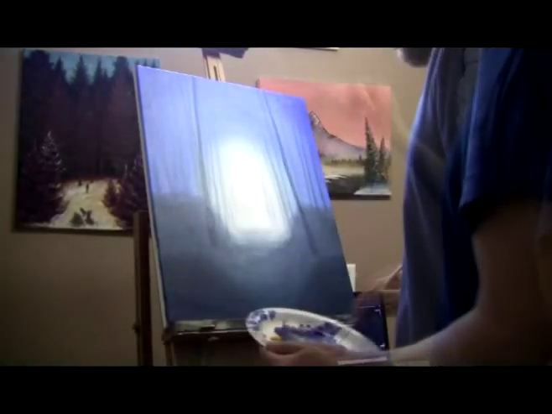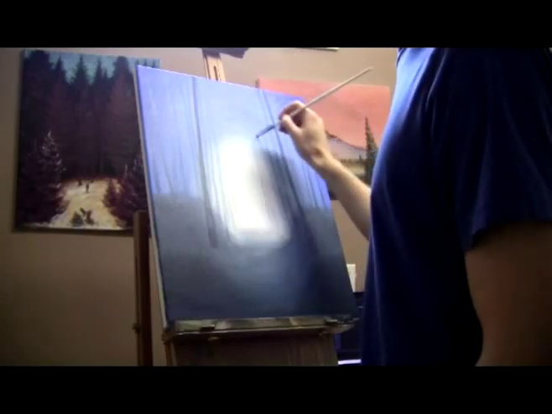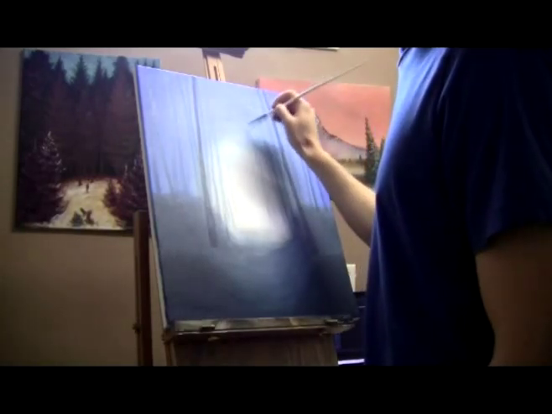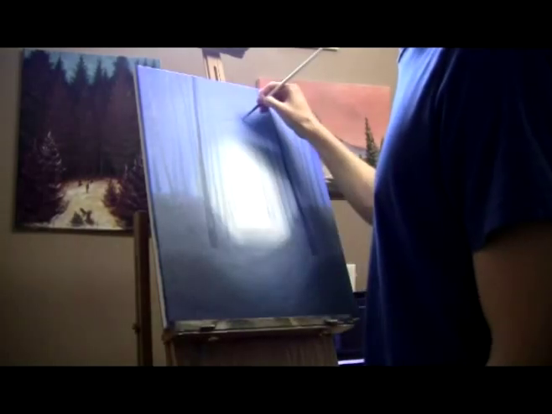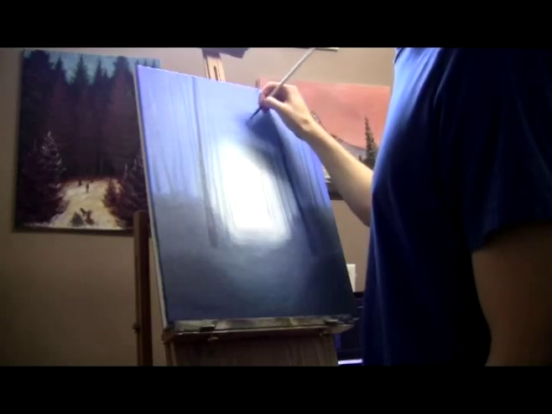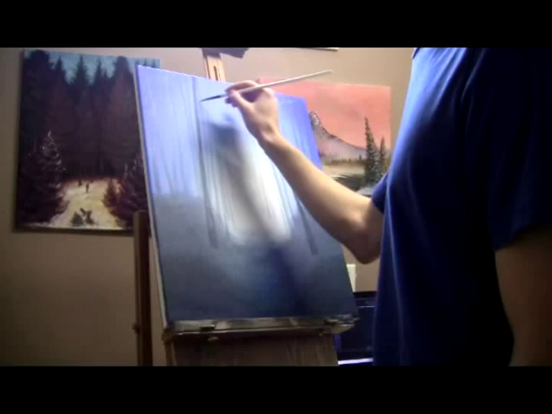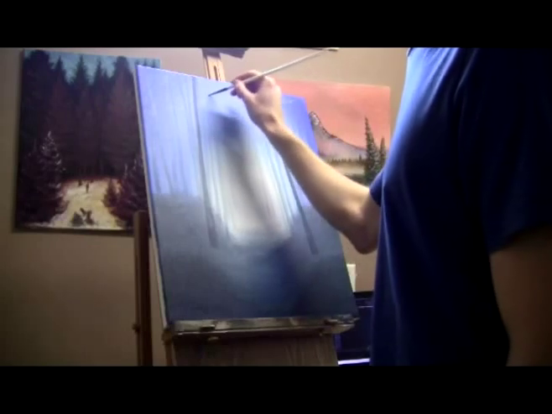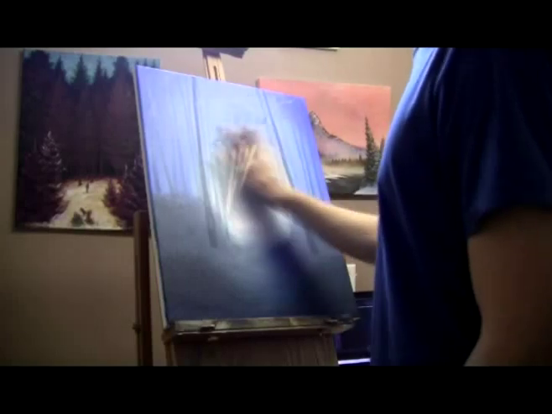And you can see here I'm starting to put in some branches up at the top. Really faded. They almost fade into the background. They're hardly even visible. They're just a little shade darker in value than the background itself. And this will give the illusion of depth, and that the light at the end of the tunnel is the light source of the painting.